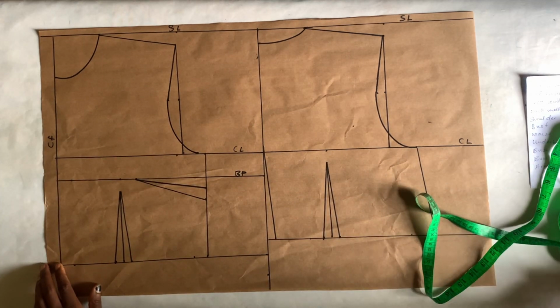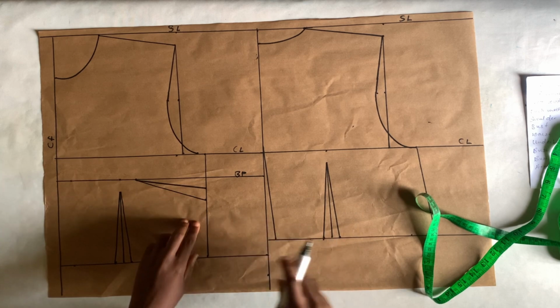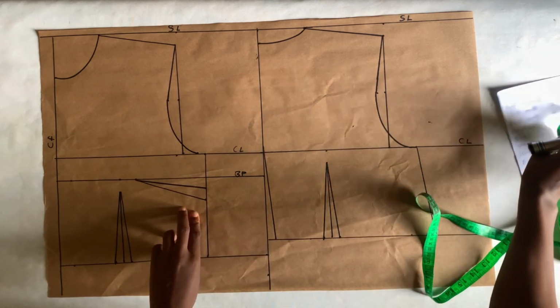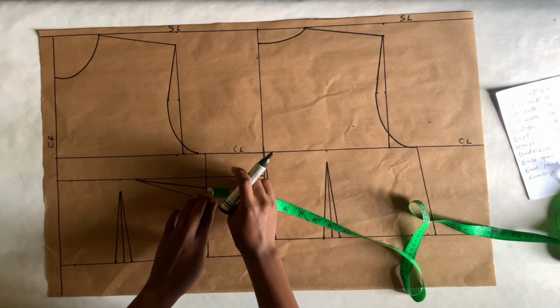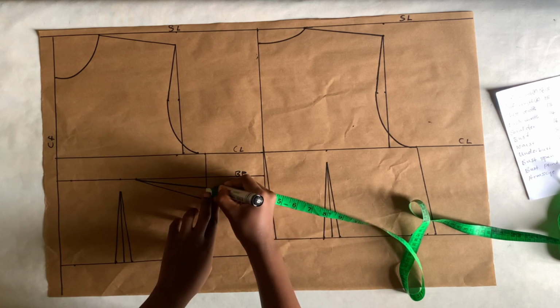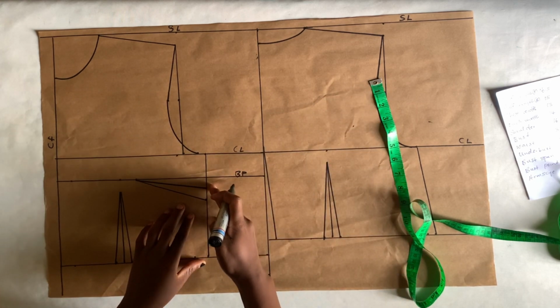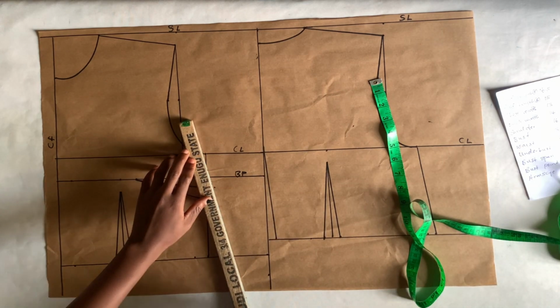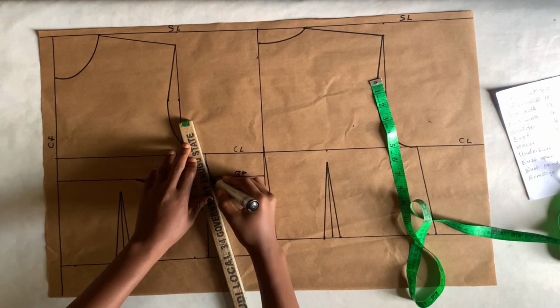So after ruling this line guys, because of these darts that we have here now, when you cut it off, these two pieces are going to be a little bit short. So I'm going to be measuring ½ inch on this side like this. Then I'm just going to rule a curvy line. Guys, when I rule the line, you're going to see exactly what I did. So I'm just going to rule the line like this.